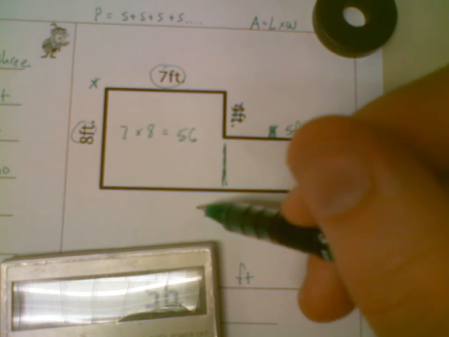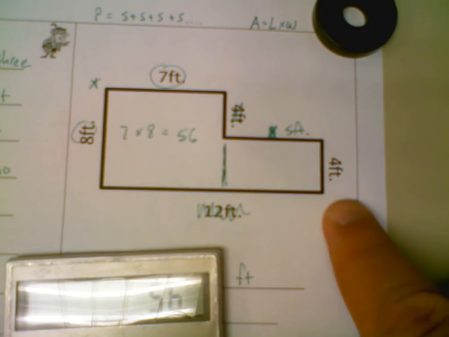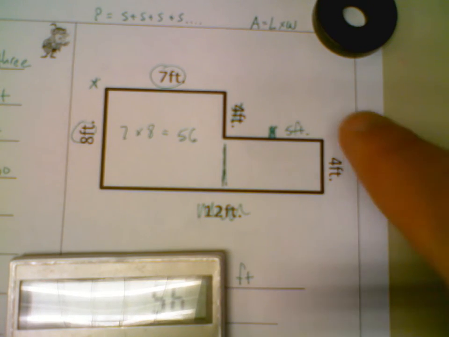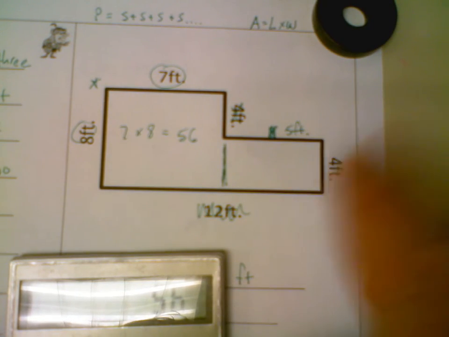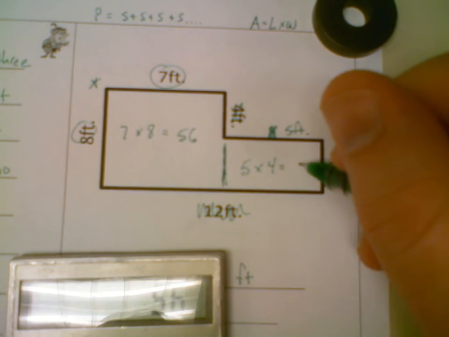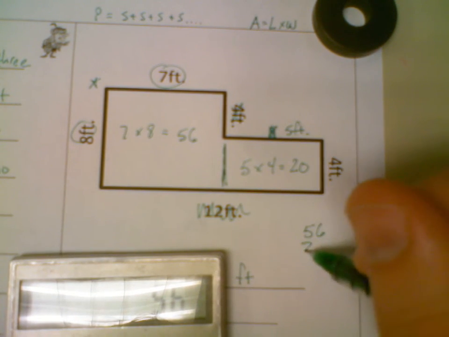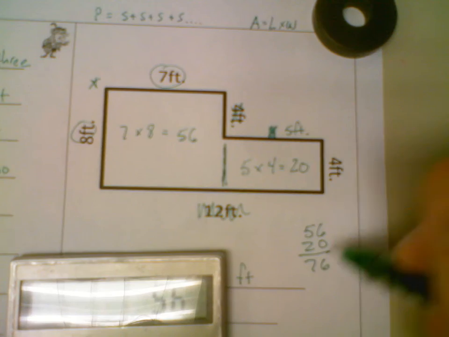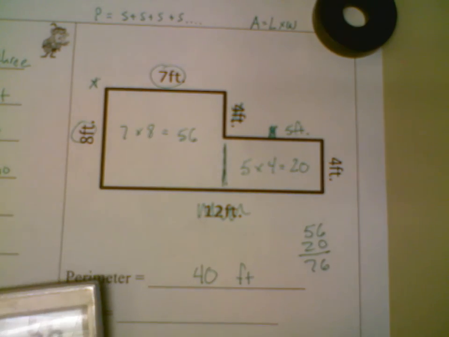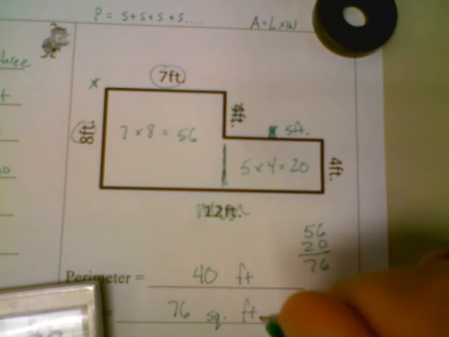No. That 12 is for the whole side. I don't want that anymore. But I do want this 5 times this 4. 5 times 4 is 20. Add these two together. 56 plus 20, 76 feet. Nope, 76 square feet, okay?